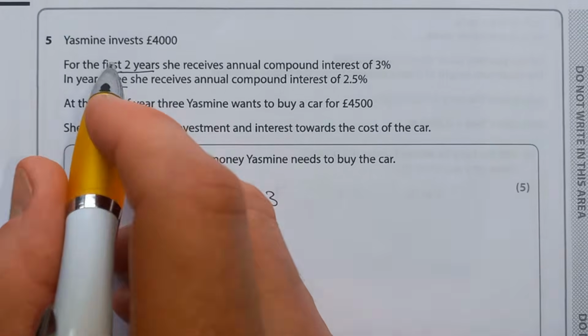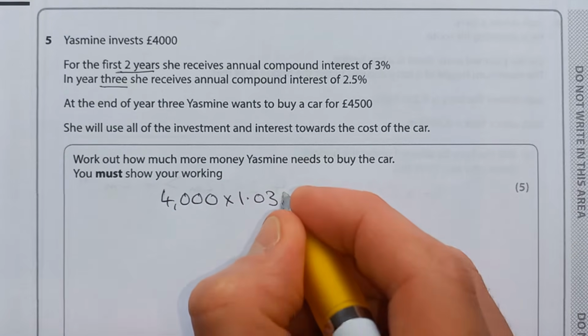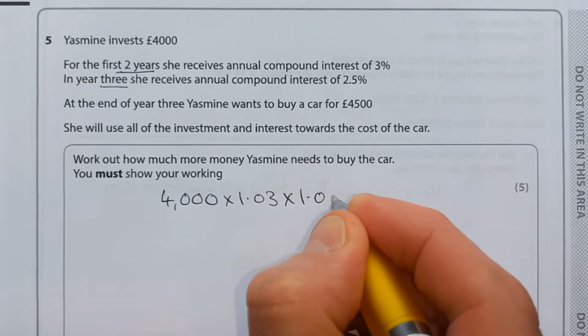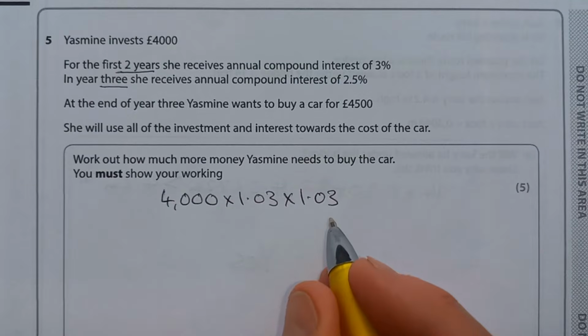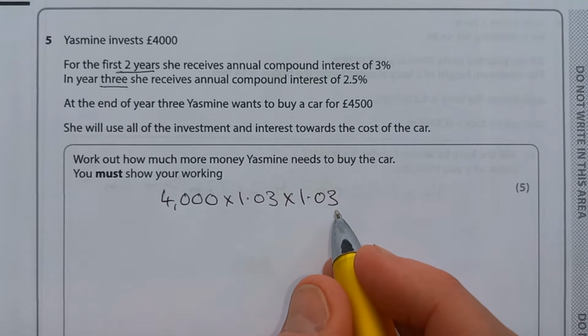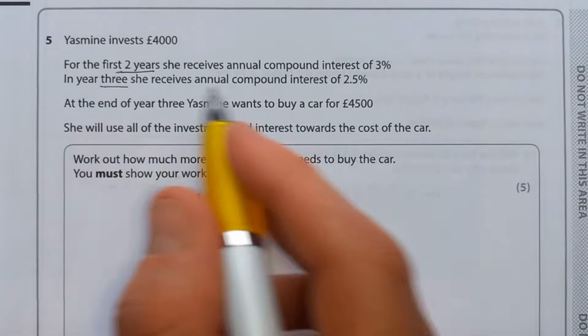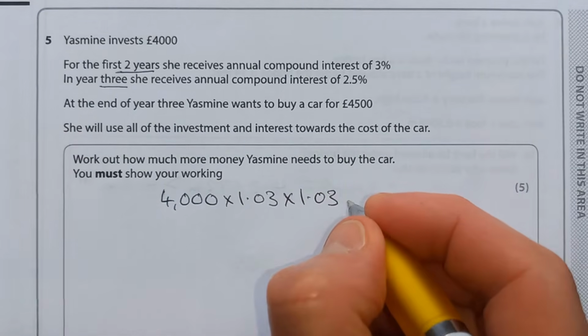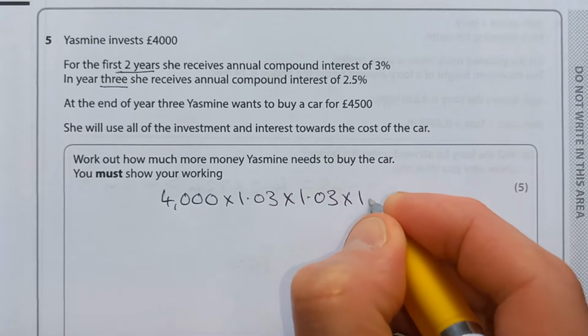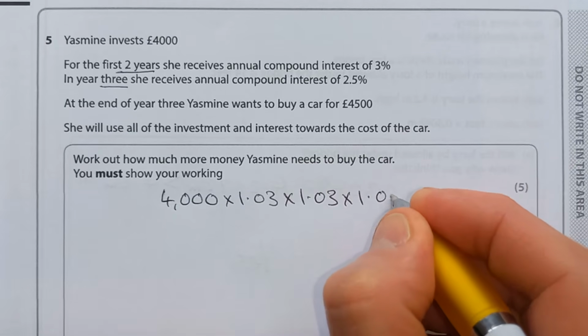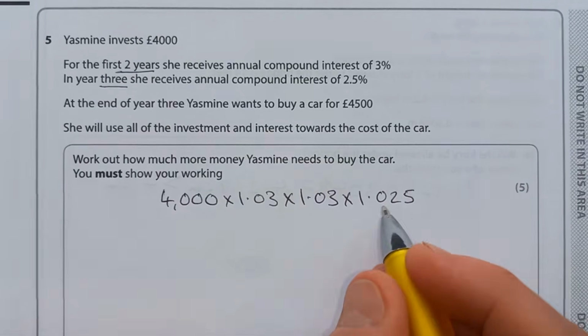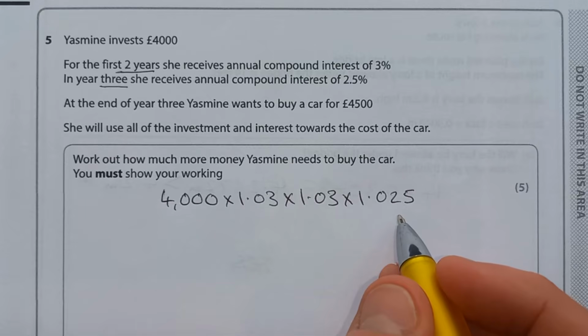But it's the first 2 years. So that means in the second year, she also gets 3%. So you can multiply it by another 1.03. In year 3, she gets 2.5%. So we're going to multiply it by 1.025.